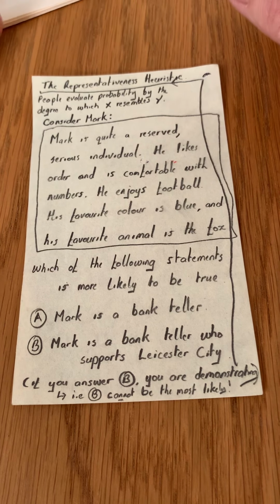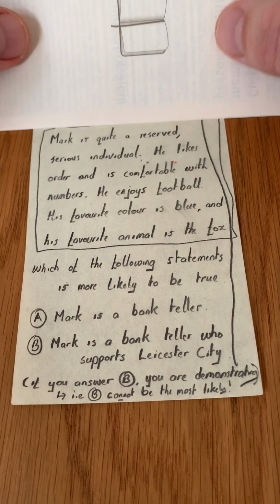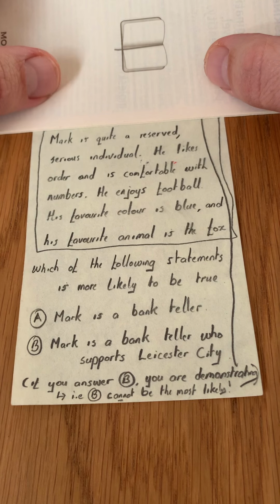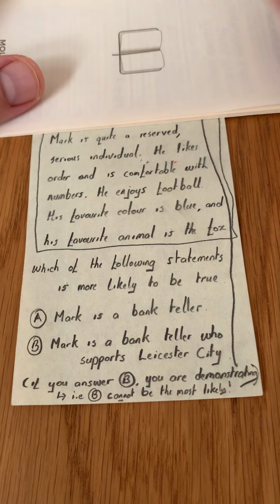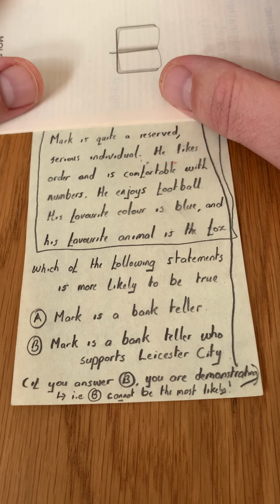Now, what I'm going to try to do to illustrate this concept is I've devised a version of a famous demonstration of representativeness that was drawn up by Kahneman and Tversky. I've added my own twist to it, and I'm going to present that here.